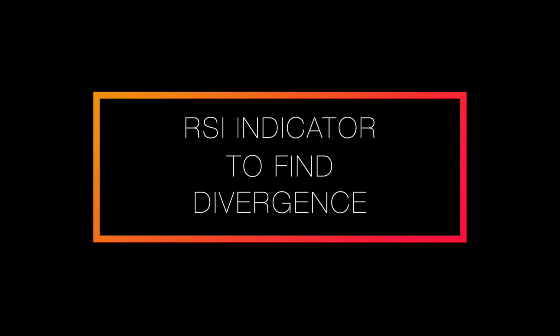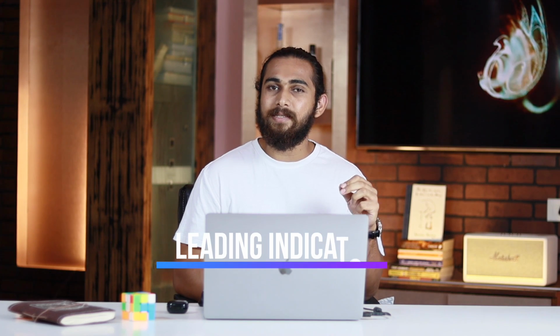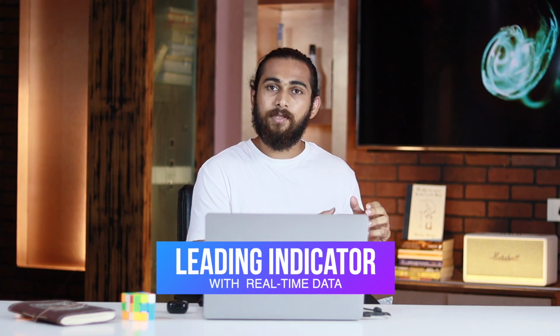So now before we move forward, let us first understand the indicator which we are going to use and also some basics about divergence. So we are going to use the RSI for finding divergence as it is a leading indicator and gives real-time data. Also, it is quite versatile, so you can adjust the settings as per your use.